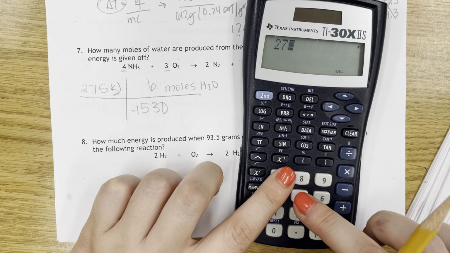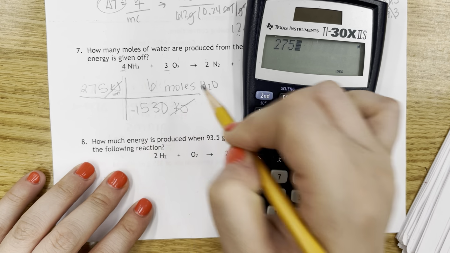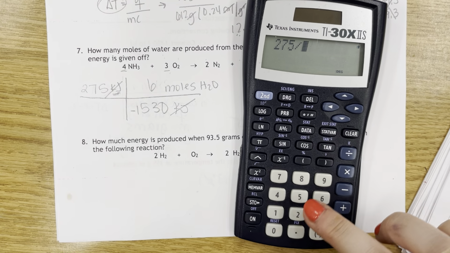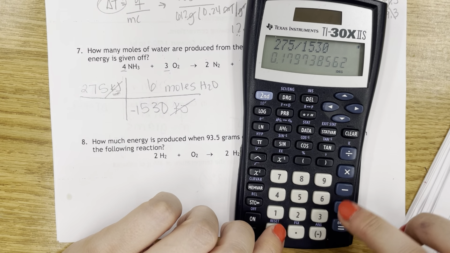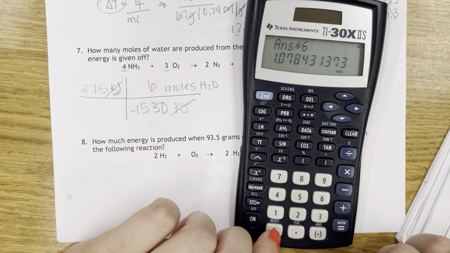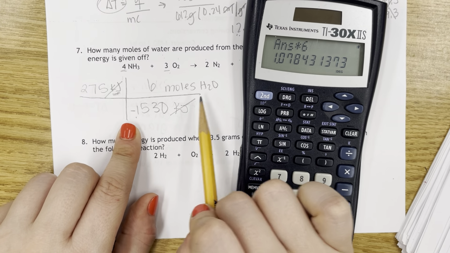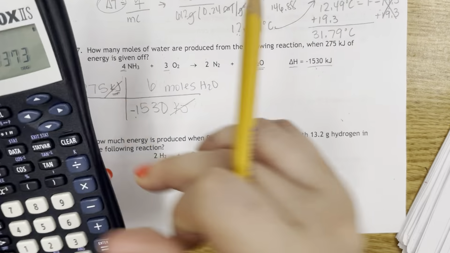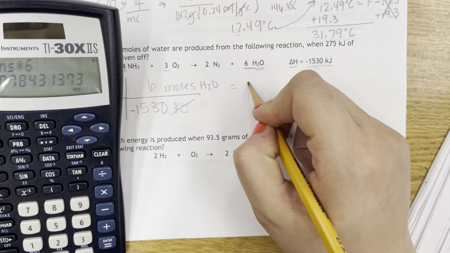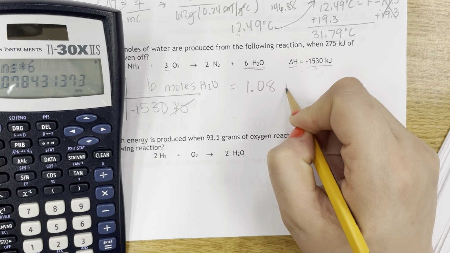So 275 kilojoules is going to cancel, divided by 1,530 times 6. And the reason I left out the negative is because you can't have negative moles. Okay, so our answer is going to be we're going to round it to 0.8 moles H2O.